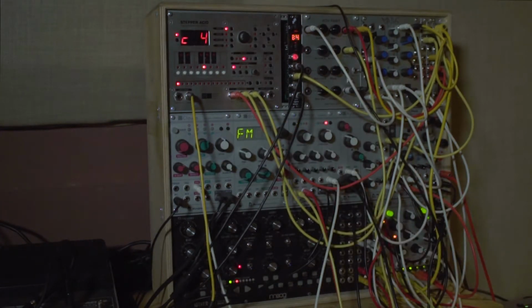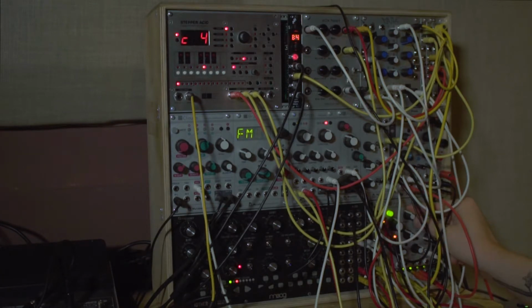That take wasn't too bad. The beauty of this is every time I restart the sequence, I'm going to get a slightly different series of voltages here and basically a slightly different loop. And I'd just be recording this for a long time if I was making a track seriously with this.